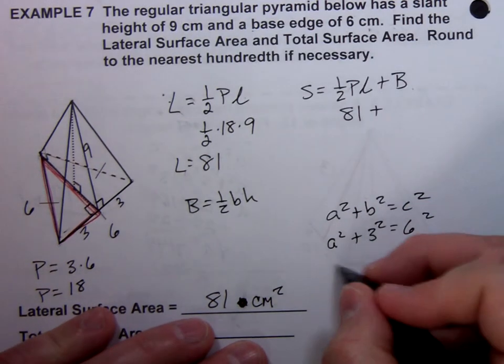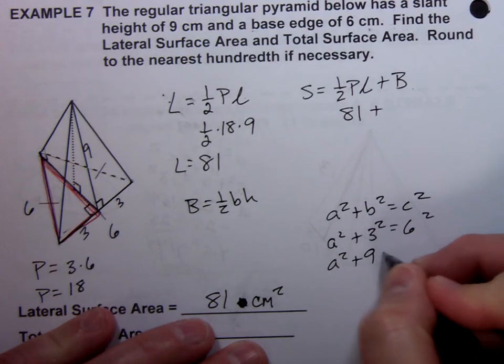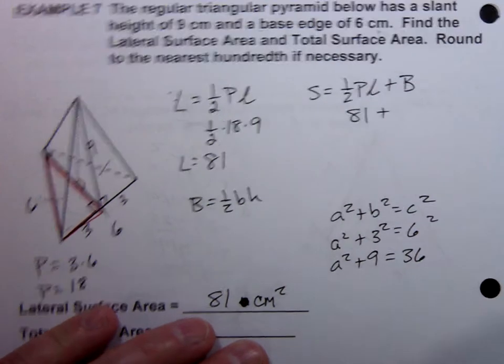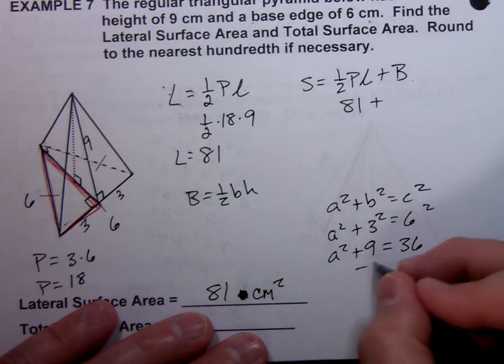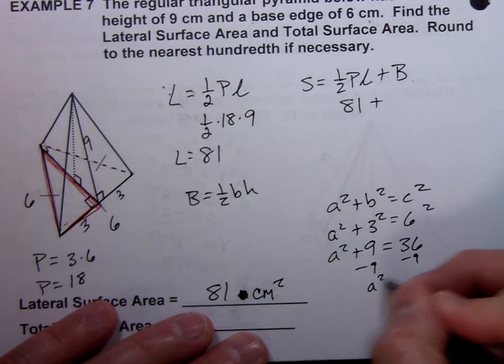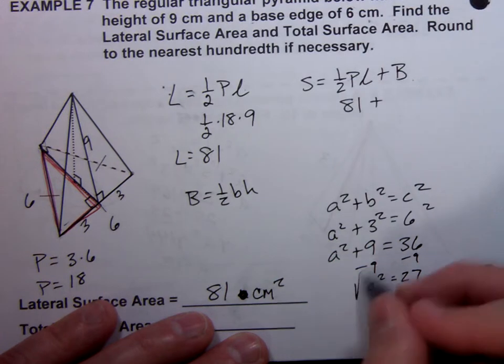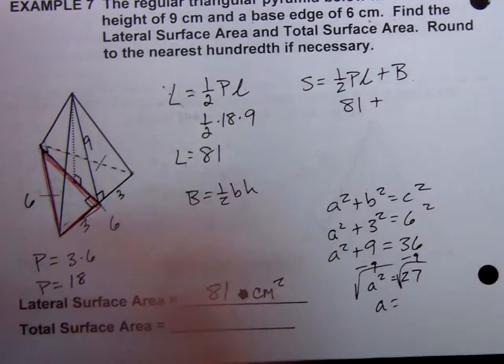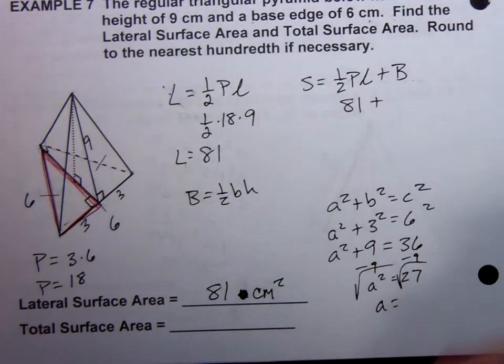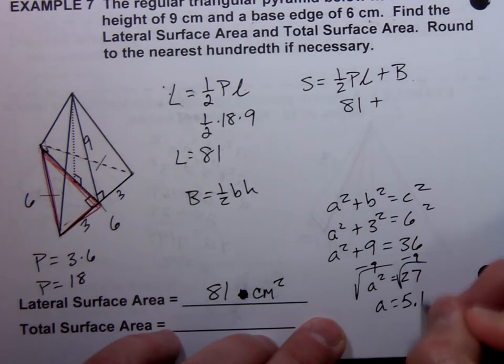All right, so 3 squared is 9. 6 squared is 36. We're solving for a, so I want to get rid of the 9. It's being added, so I'll do the opposite and subtract it. And then I got to get rid of the squared, so I'll do the opposite operation and take the square root. And the square root of 27 is approximately 5.196.